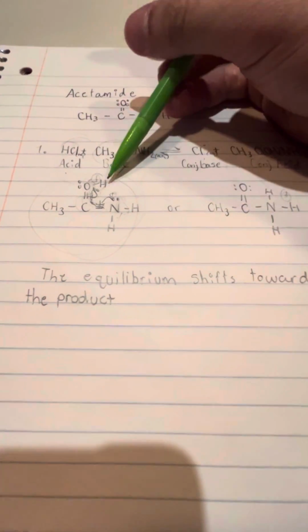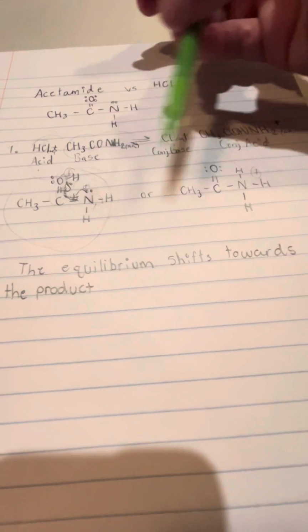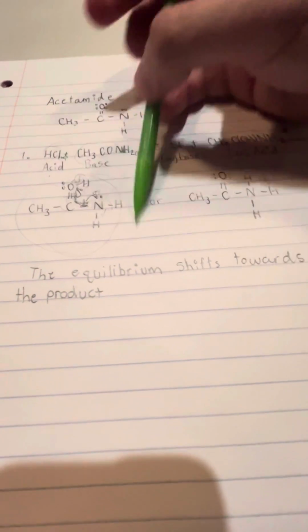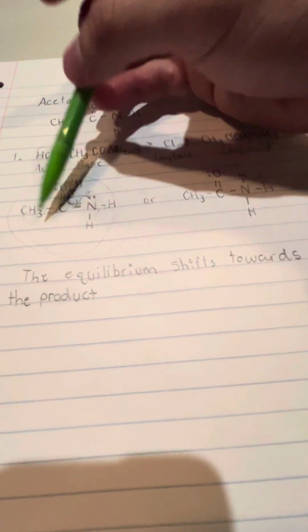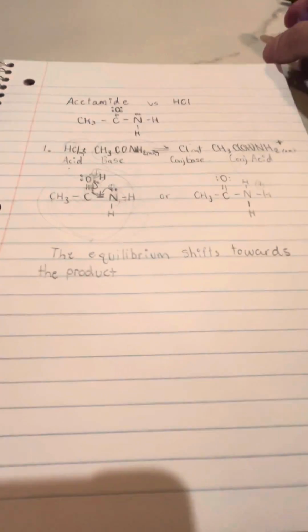So yeah, we entered which are the structures supporting protonation for the acetamide molecule, and which one is more favorable and why favorable. And then we determined where equilibrium is in the reaction. The equilibrium shifts towards the product side based on the reaction above. All right, thank you.